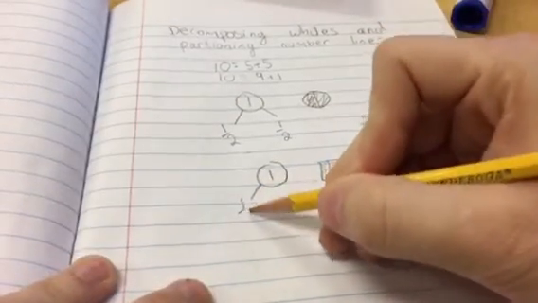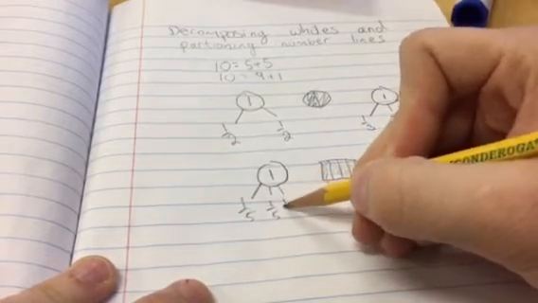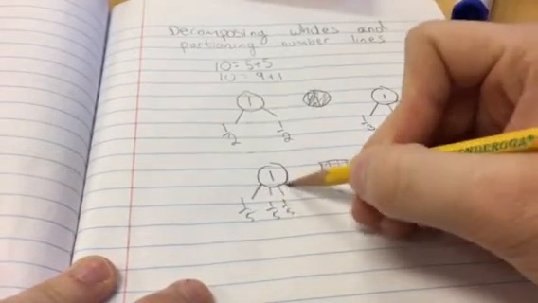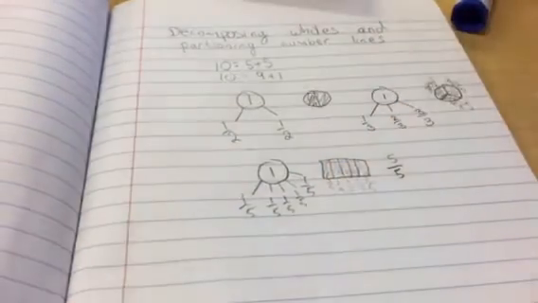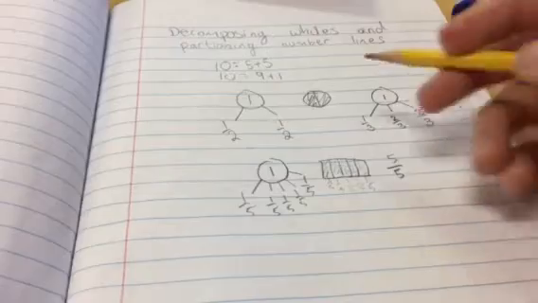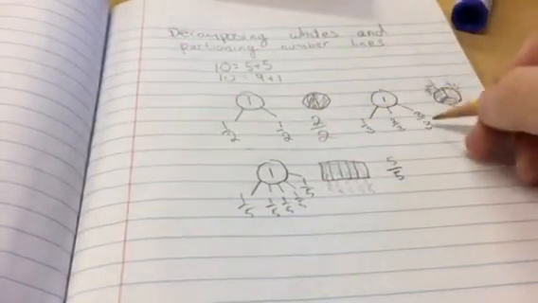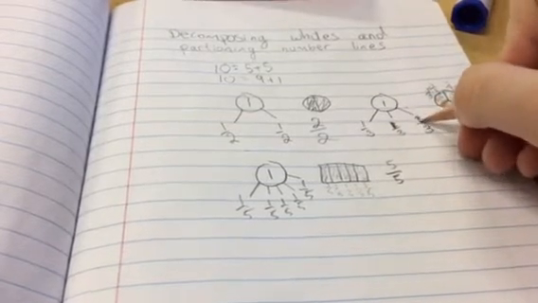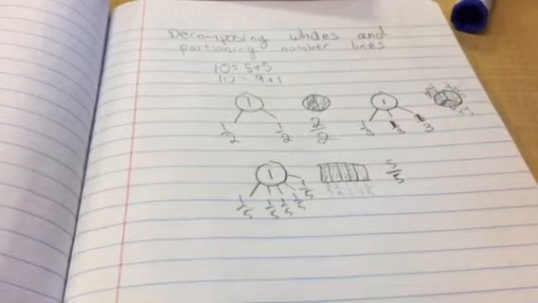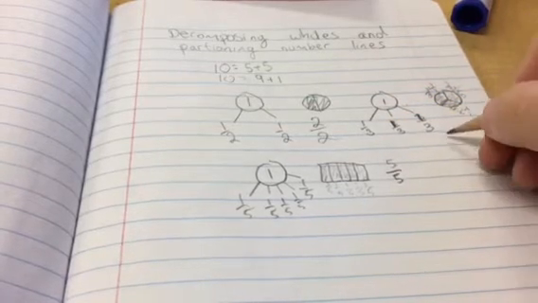Now let's decompose it. The number bond. 1, 2, 3, 4, 5. Now you should be noticing something about all of these wholes. This is 2 out of 2. This is, well, that should all be 1/3, just like I told you to do before. All these wholes together equal 3/3.